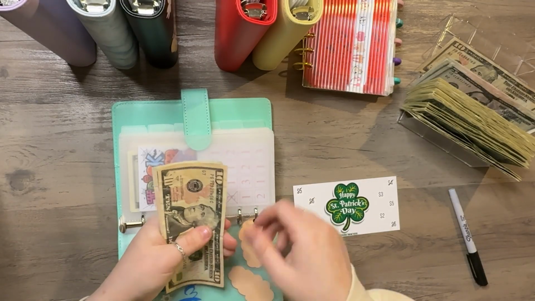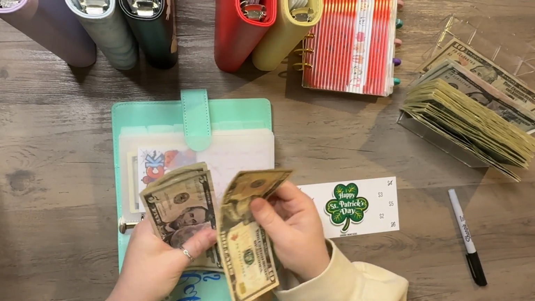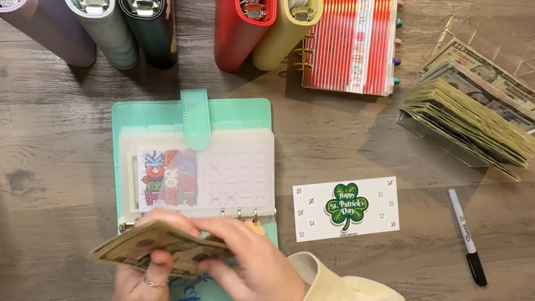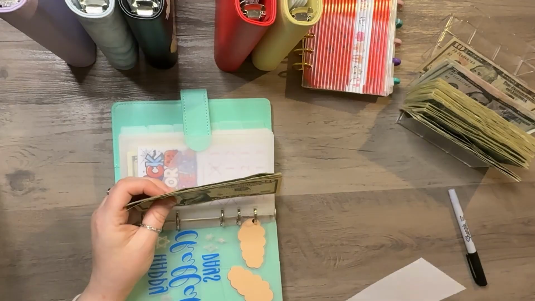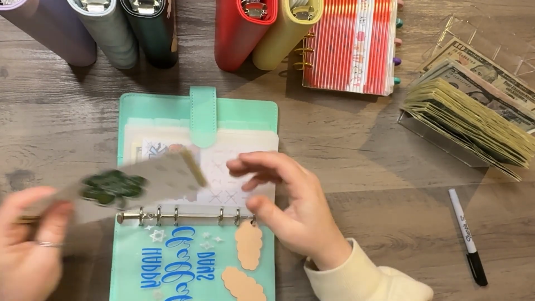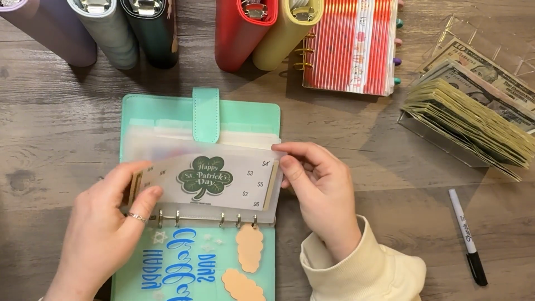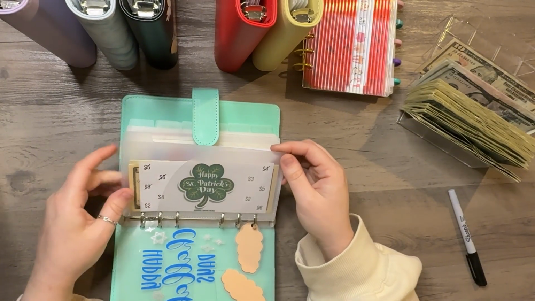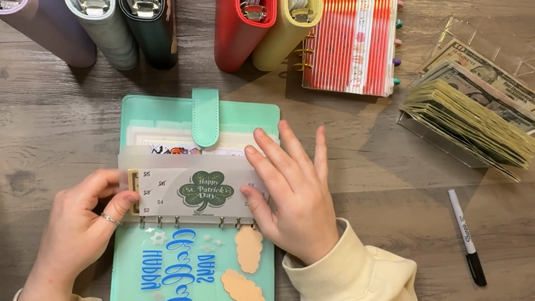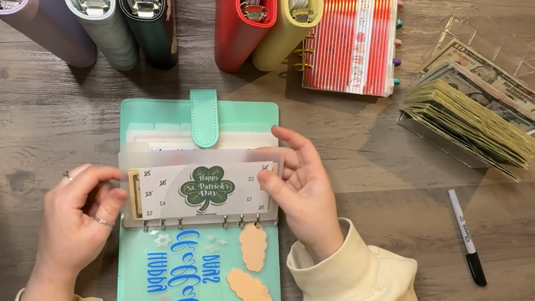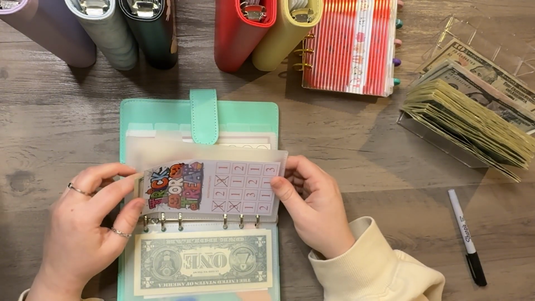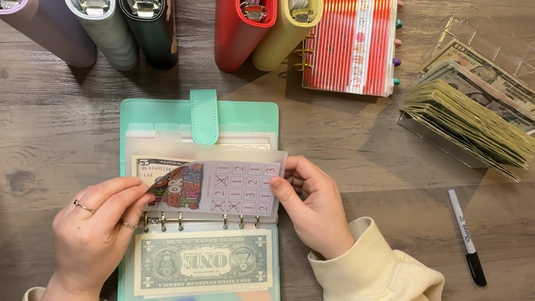Okay, so now St. Patrick's Day has 10, 15, 20, 21, 22, 23, and $24. And I did not write how much this one will save. But pretty much for St. Patrick's Day, we're saving up to buy decorations. I love decorating my apartment for all the different holidays, so this is what we're saving up for St. Patrick's Day.